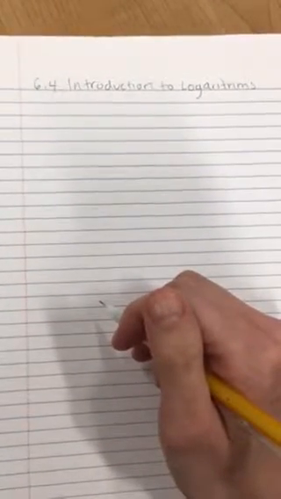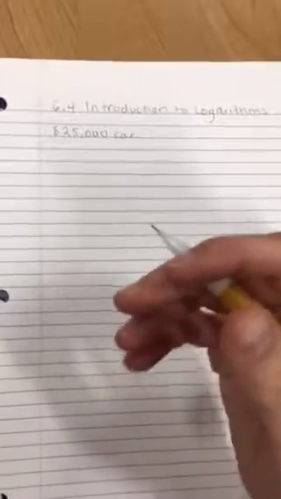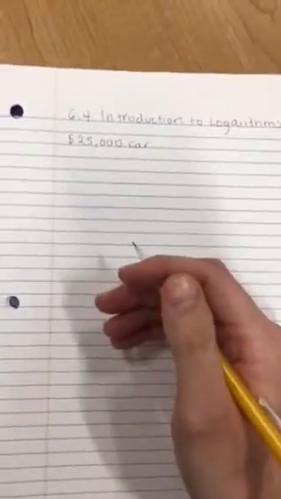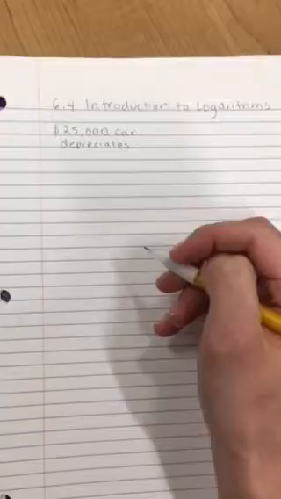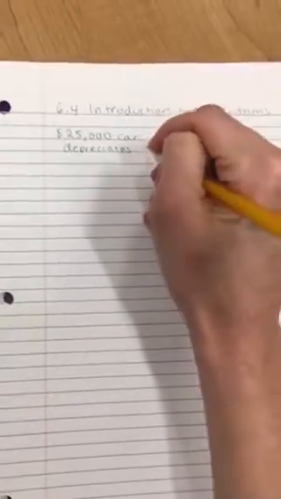Imagine for a moment you're buying a brand new $25,000 car. Woohoo! And one of the things that we know about brand new cars and cars in time is that they depreciate in value, and it depreciates at about an 11% rate.